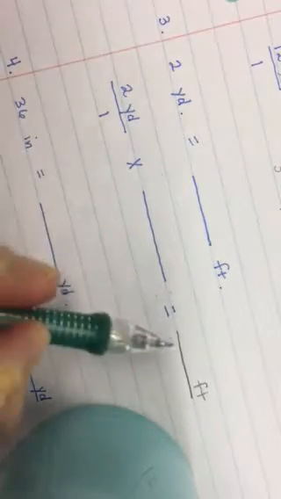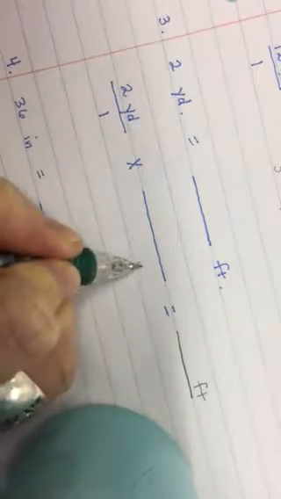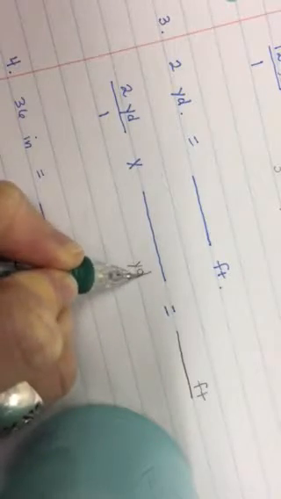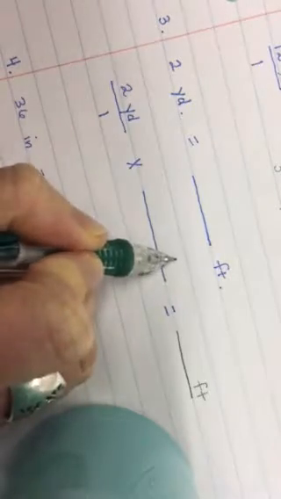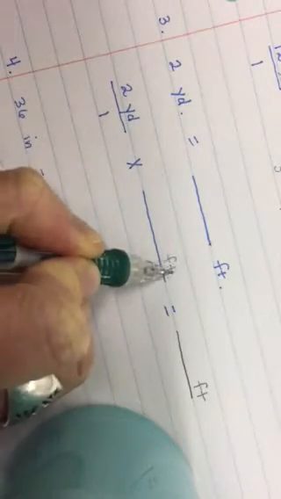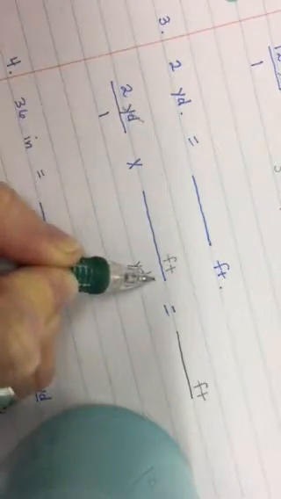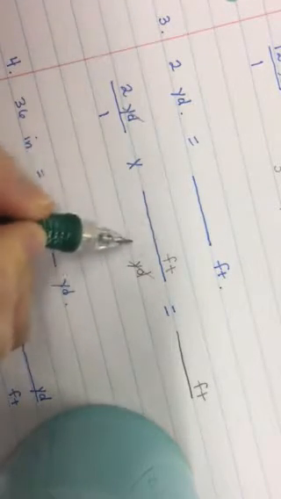So our conversion relationship needs to be made up of yards and feet. So we need yards on the bottom. Remember, that's decided because it has to cancel with what was on the top over here. And we need feet on the top so that it's the units that we end with. So our yards cancel. And I shouldn't have done that yet because we hadn't done our relationship. Let's think about our relationship.